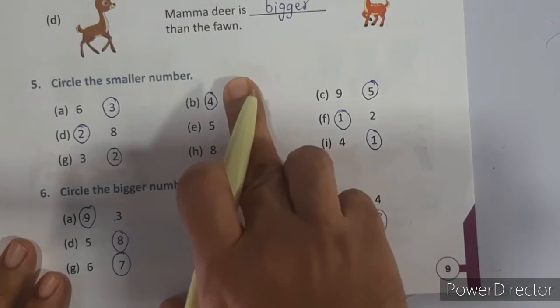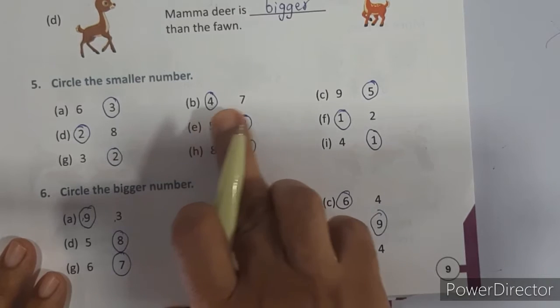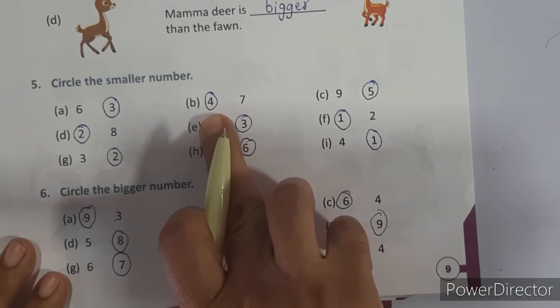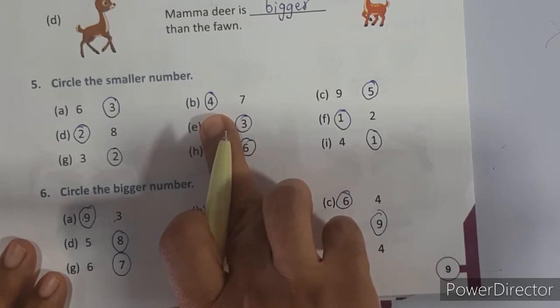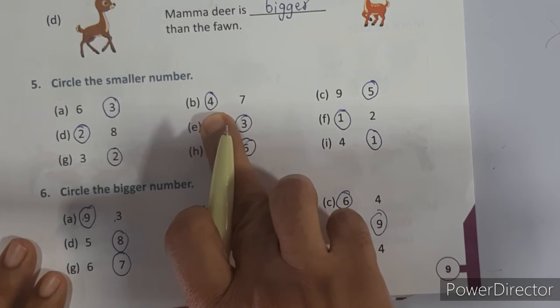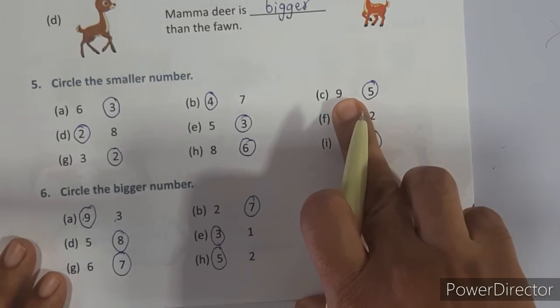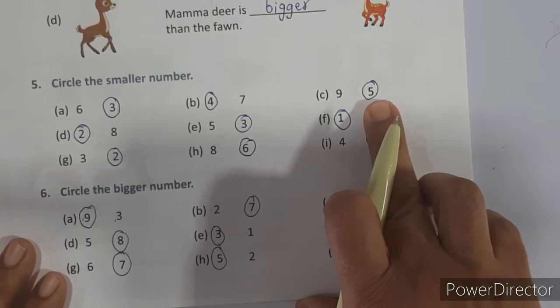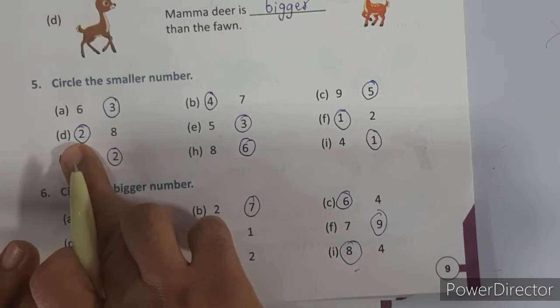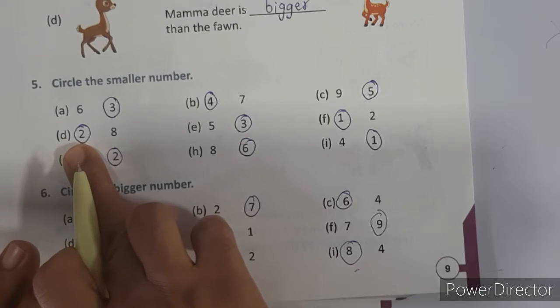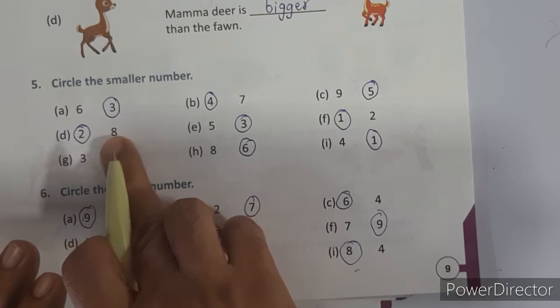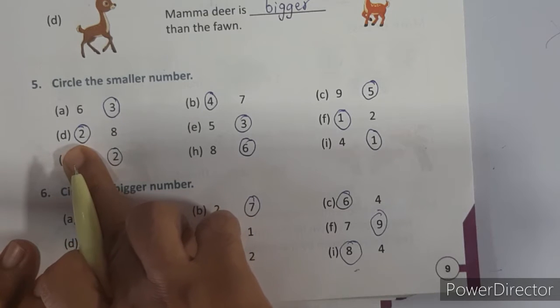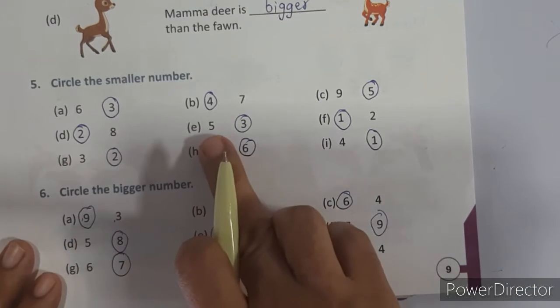Then go for B1. The pair is 4 and 7. Circle 4 because it is smaller than 7. Go for C. 9, 5. 5 is smaller, so circle number 5. D. 2 and 8. 2 is smaller, circle number 2.